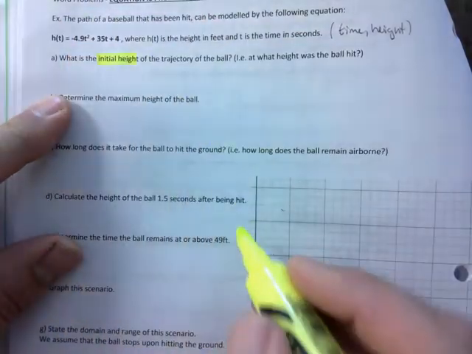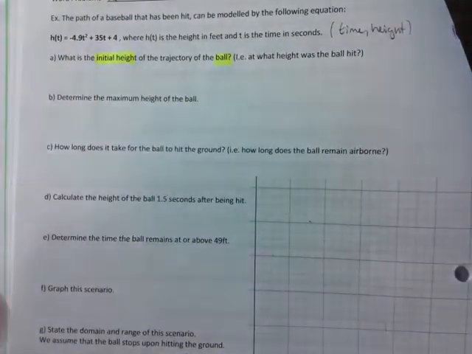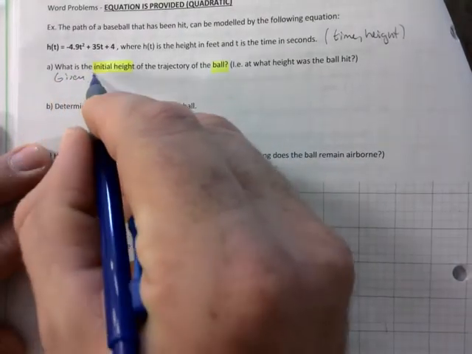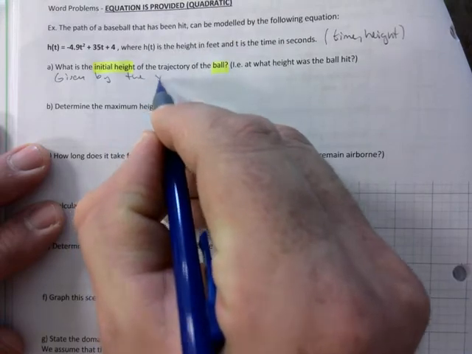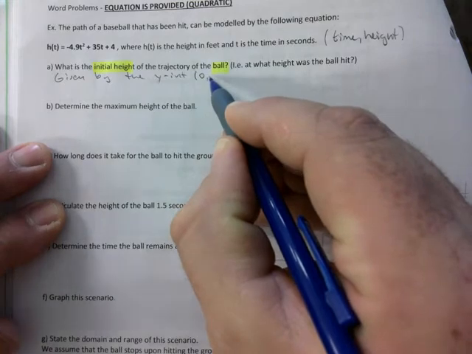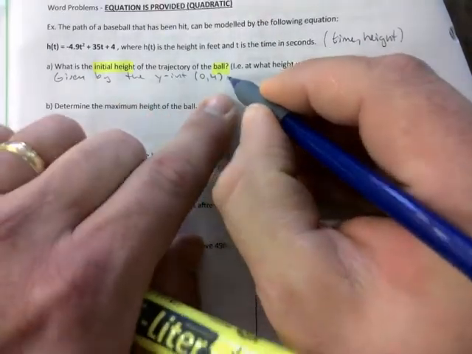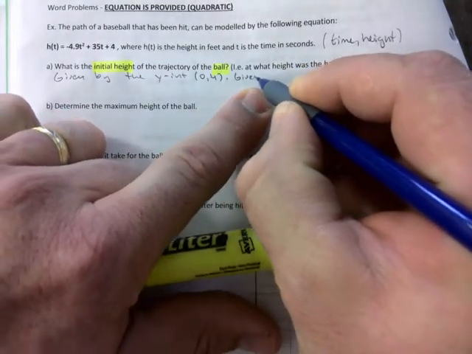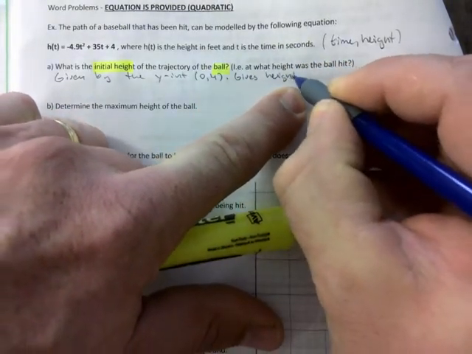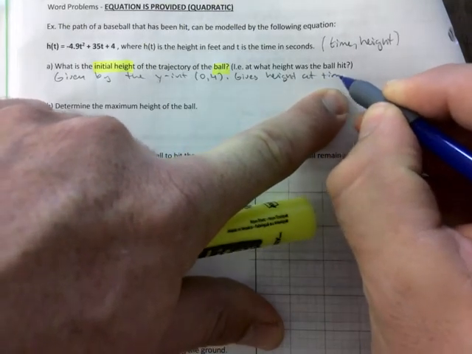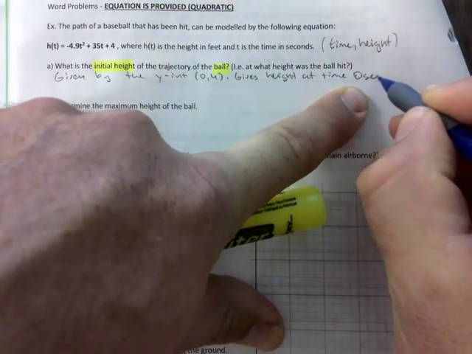What's the initial height? This is important. Of the ball, right? When the ball was first hit. This is given to us by the y-intercept, and the y-intercept is (0, 4) based on that equation. It basically gives the height at a time of 0 seconds.